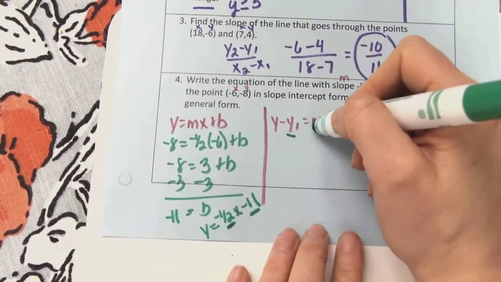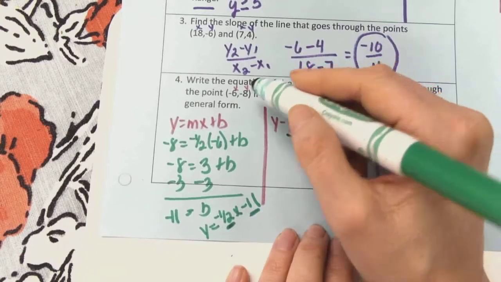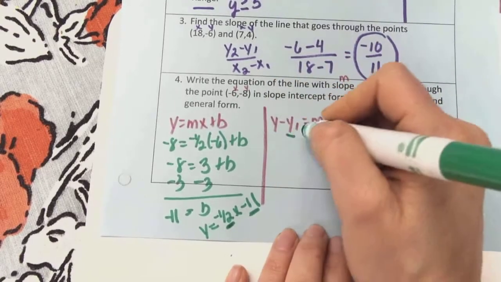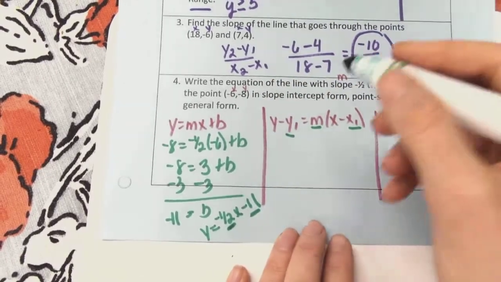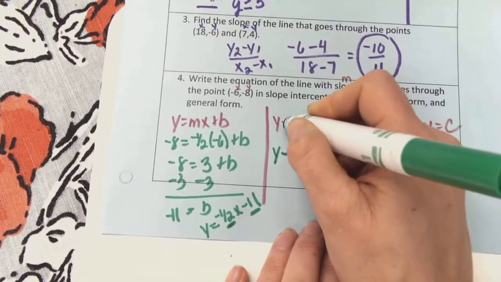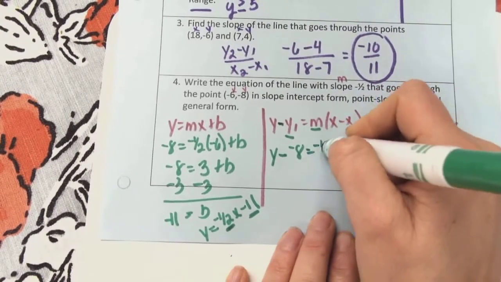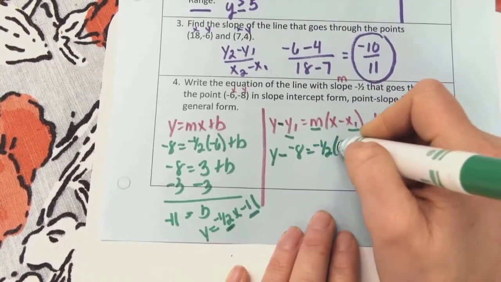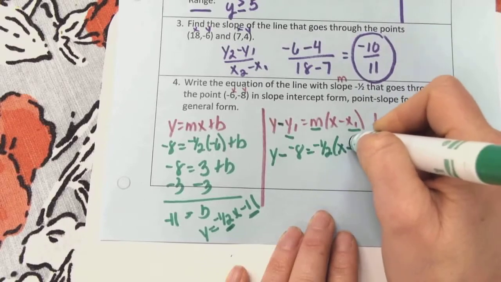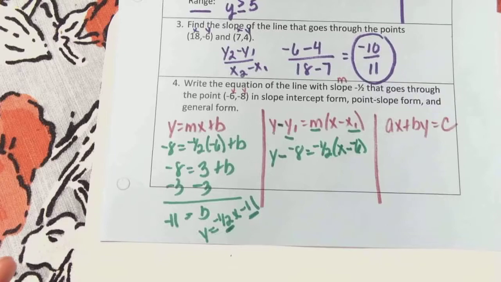We plug a number in here, here, and here. The point that we're plugging in is -6, -8, so my y1 is -8, so I'll go y minus -8. Please note the formula has a minus in it. Equals, my slope is -1/2, and my points are x minus -6, because I'm plugging in a -6. Now that answer is correct.